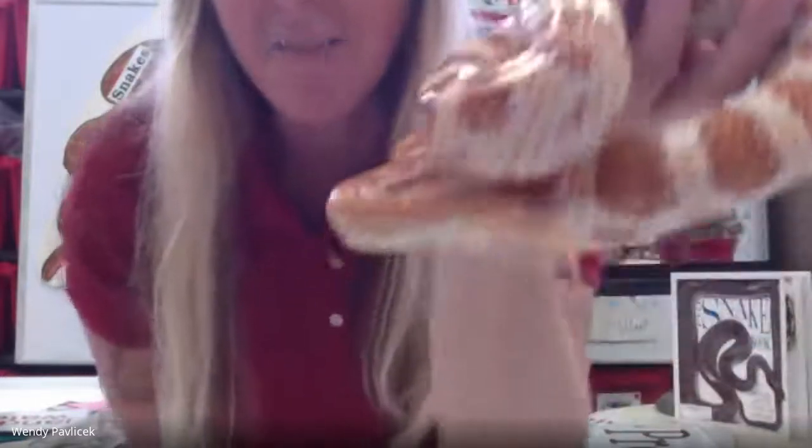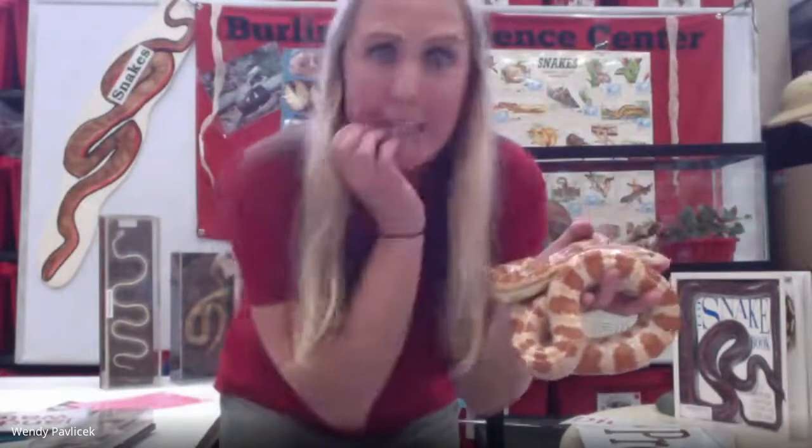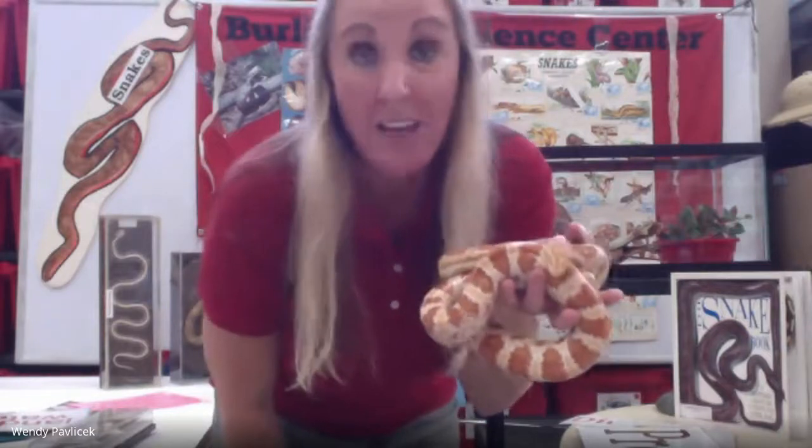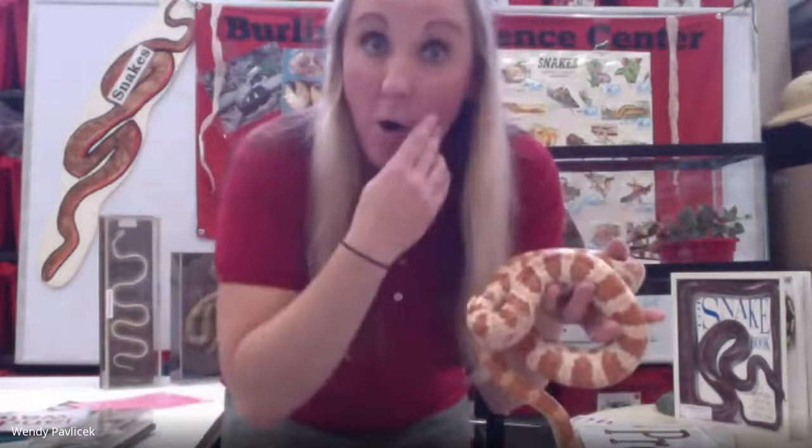Snakes have very special mouths, and in fact, most people are nervous about snakes because they say, Miss B, the snake's going to bite me. Well, in fact, biting is the real way that Galileo has to protect himself. He doesn't have hands. He doesn't have legs. He can slither away, but really his defense is inside his mouth.